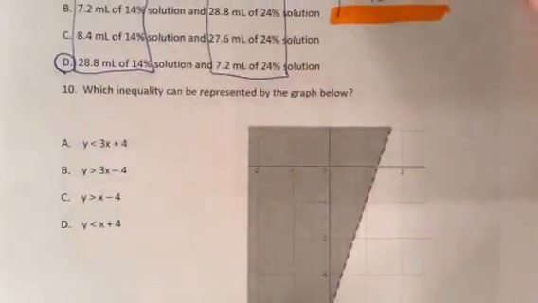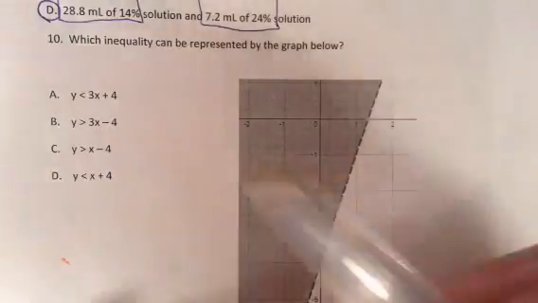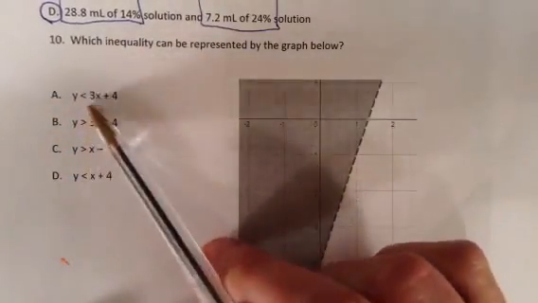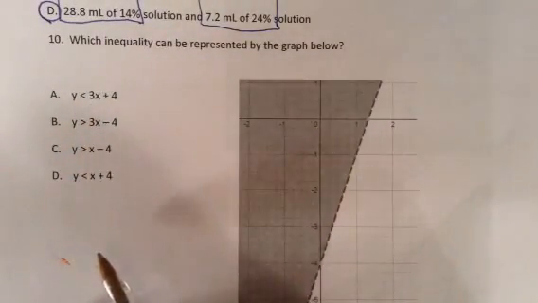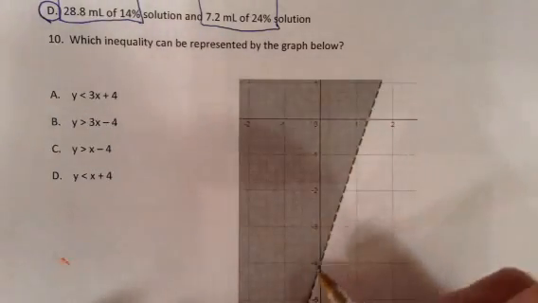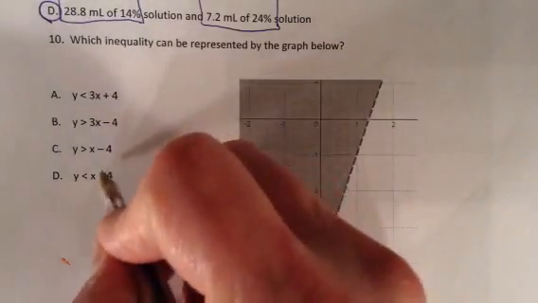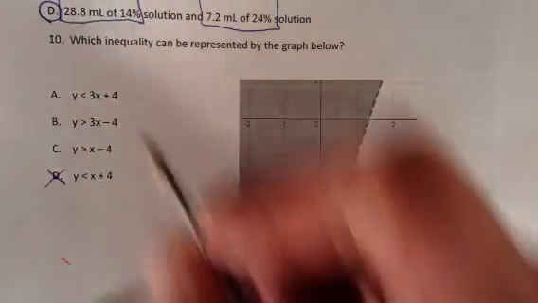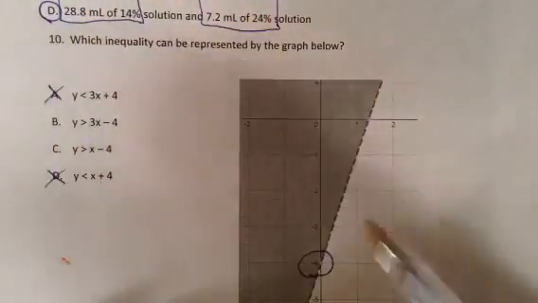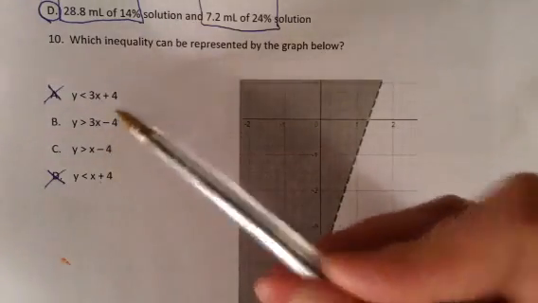The last problem, boy, it took forever to get here. You notice that the dotted part has nothing to do with the answers because all of these are dotted. There's no equal to aspect. Basically, you got to pick the right slope and the right y-intercept. Well, the y-intercept is what? -4. That's a positive. Sorry, D, you're out. A has a positive y-intercept. It's out. So just by knowing the y-intercept, I have the correct one right here.